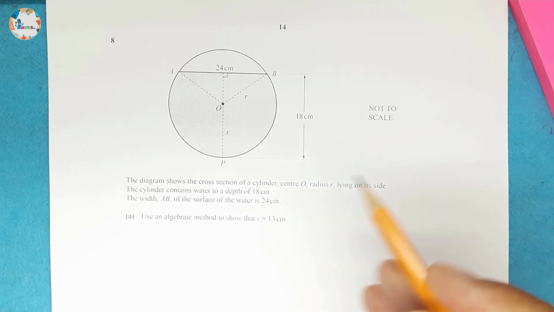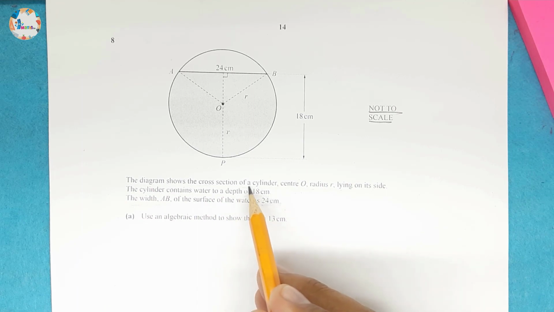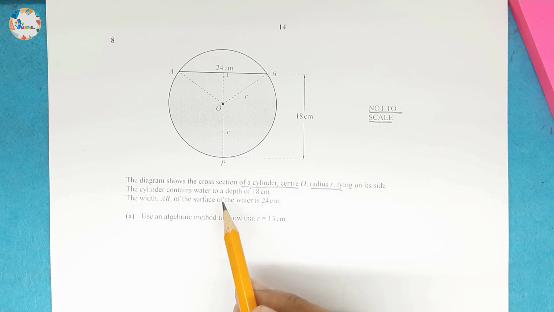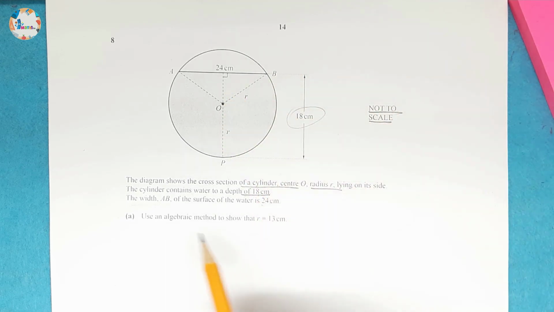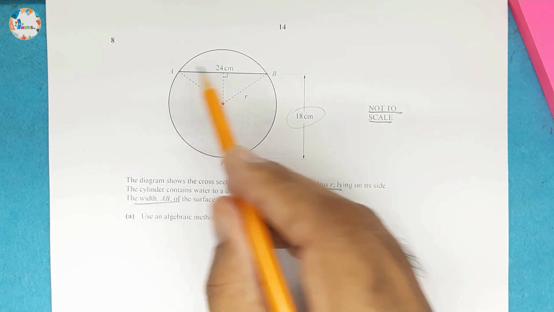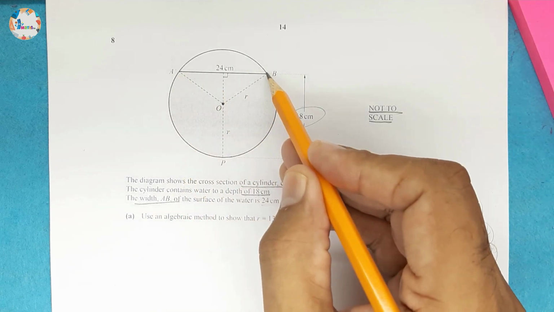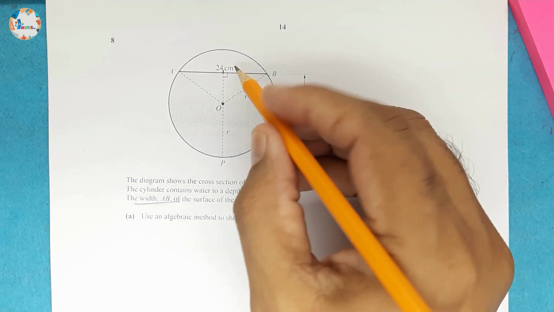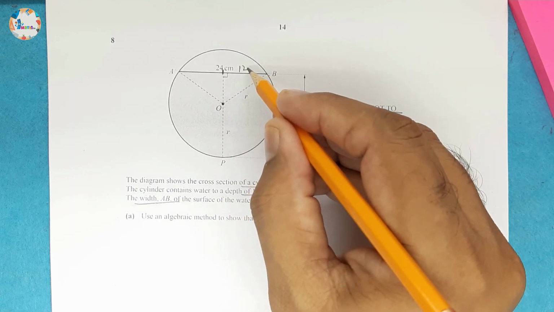Question number 8. Diagram is provided. The diagram shows the cross section of a cylinder, center O, radius R. The cylinder contains water to a depth of 18 centimeters. So this depth is 18 centimeters. The width AB of the surface of water is 24. So this AB is 24, which means half of this will be 12. So from this point to this point is 12 centimeters.